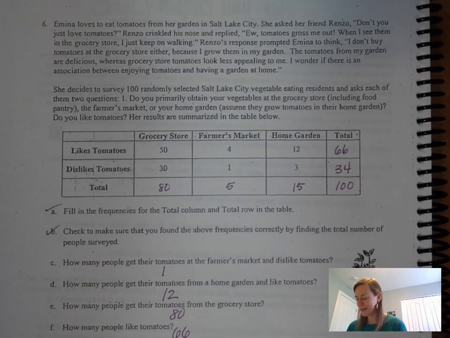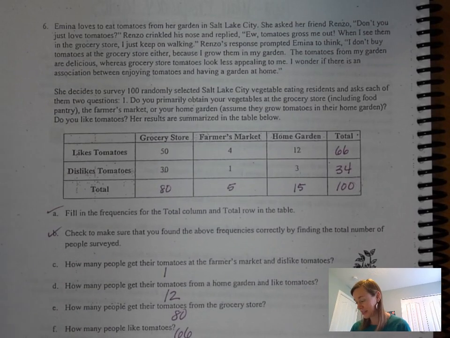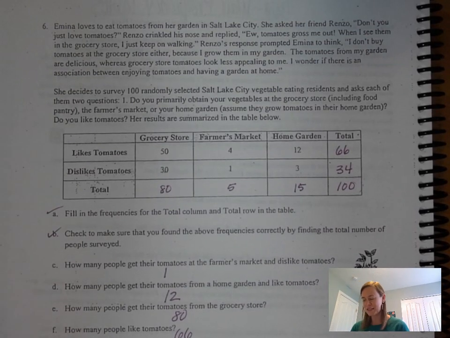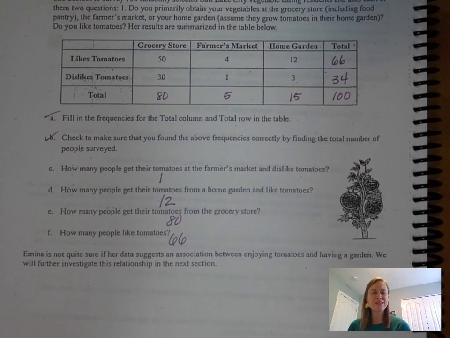And then it says, Amina is not quite sure if her data suggests an association between enjoying tomatoes and having a garden. We will further investigate this relationship in the next section. Oh, I'm sorry, I totally went off the screen there. There we go. So yeah, we might talk about that more later, but not right now.